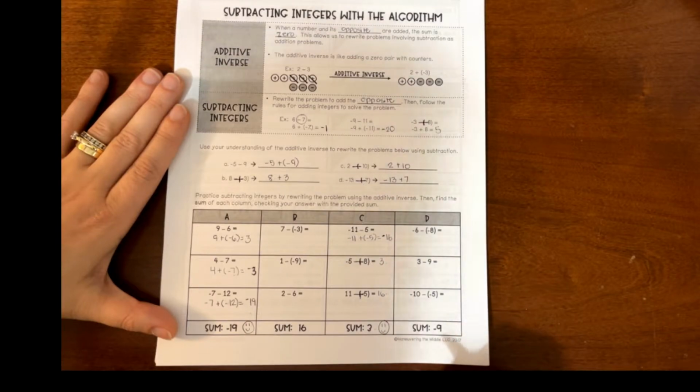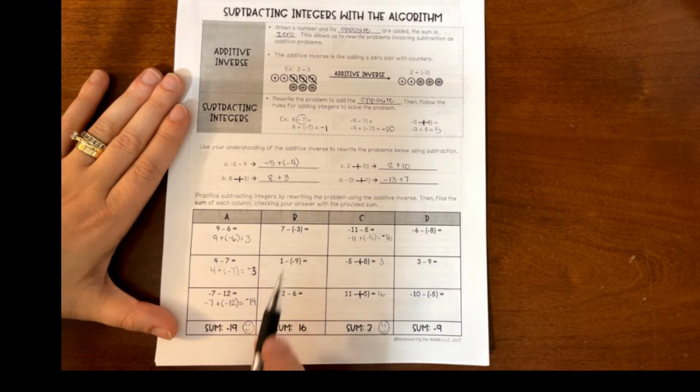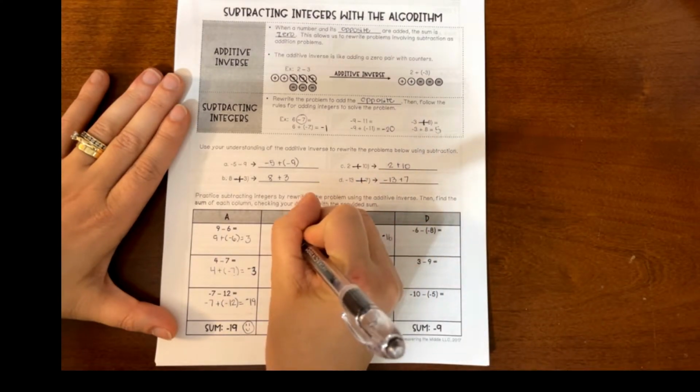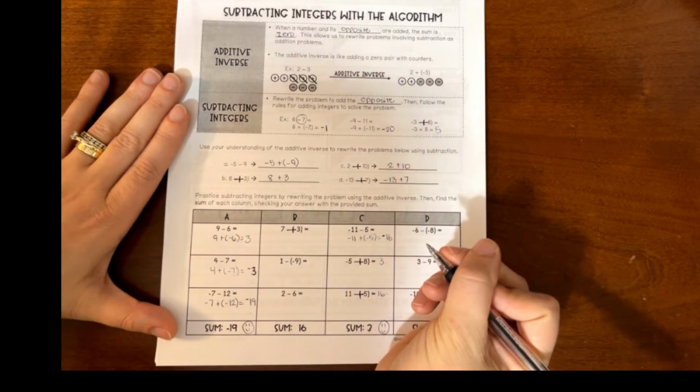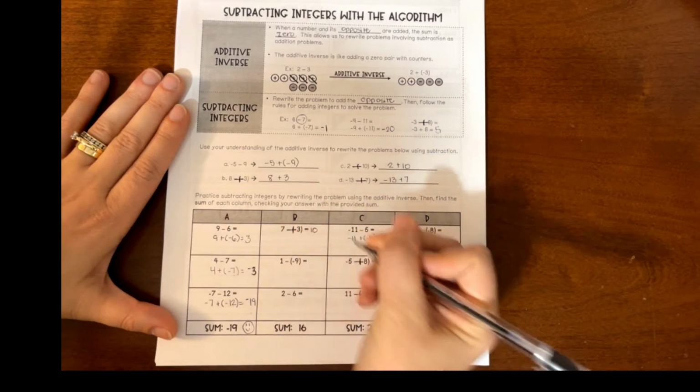So let's go ahead and check row B. So I see 7 minus a negative 3. If I rewrite this using the additive inverse property, my minus a negative becomes a positive. My signs then are the same, so I'm just going to add and keep the sign. 7 plus 3 equals 10.